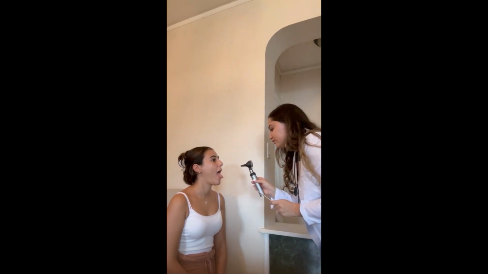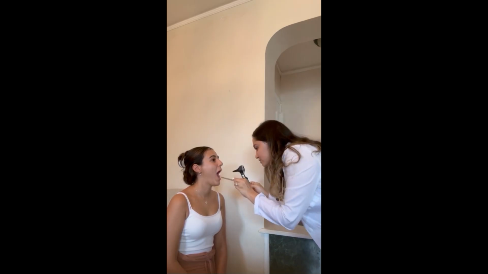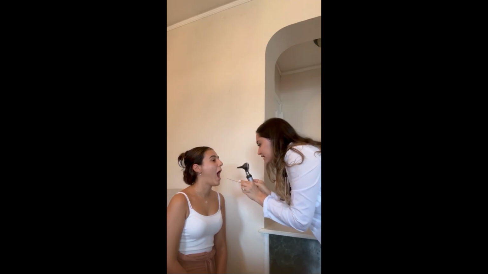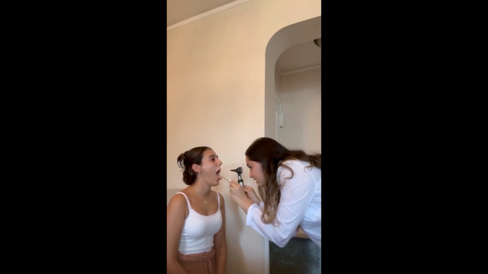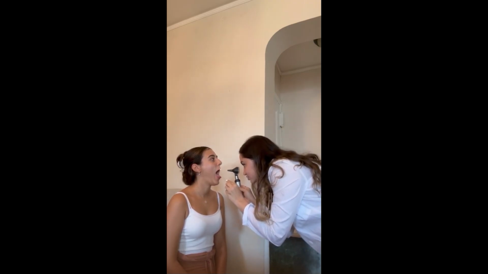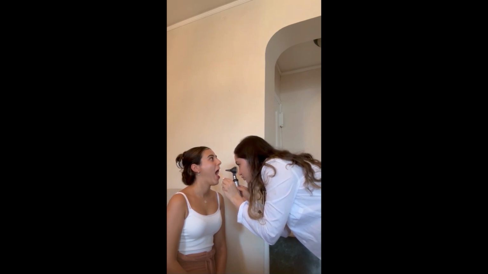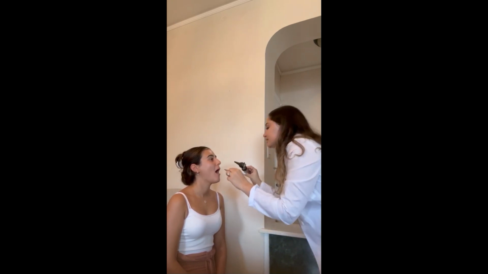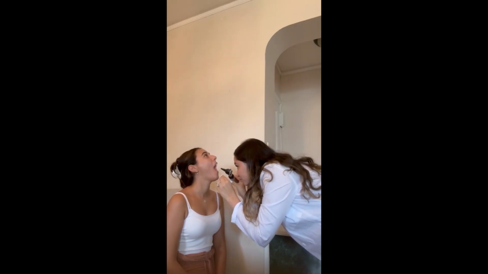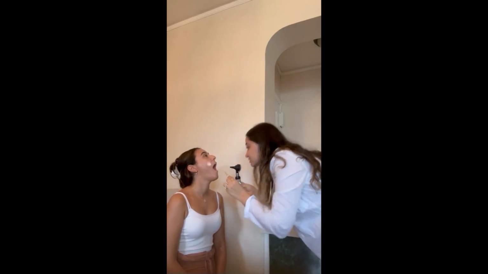Can you stick out your tongue for me? Okay, so tongue is midline, pink and moist, no signs of swelling or lesions. Lift up your tongue for me. Okay, so ventral tongue is pink and moist, no signs of swelling or lesions. Okay, can you stick out your tongue and say ah? Okay, so uvula is midline, tonsils are visible and intact, pink and moist, 1+, no signs of swelling, redness, or exudate. Look up for me. Your hard palate is pink and moist, no signs of swelling or lesions. Great.